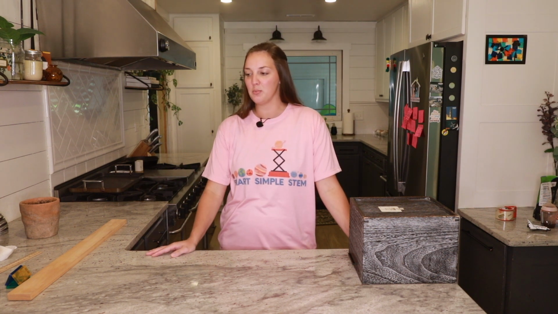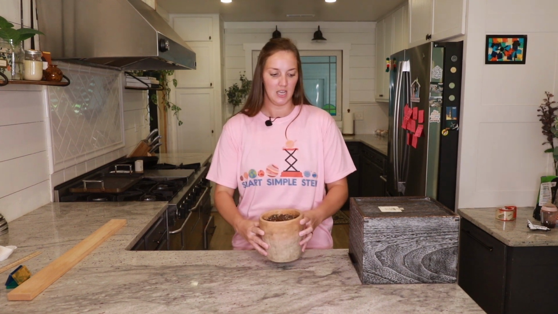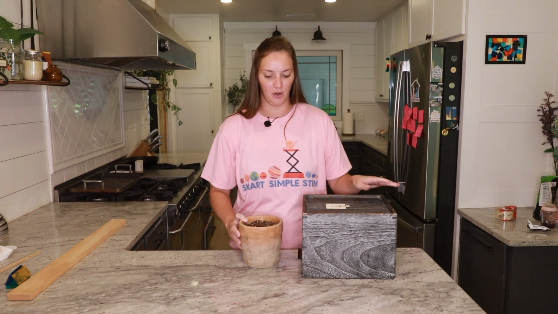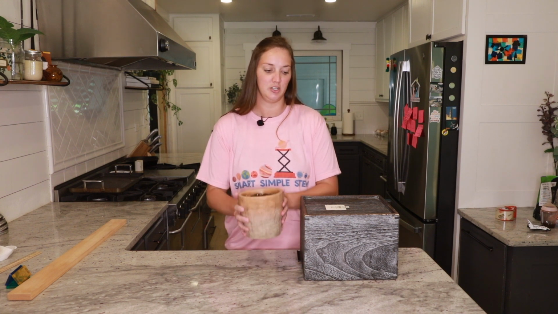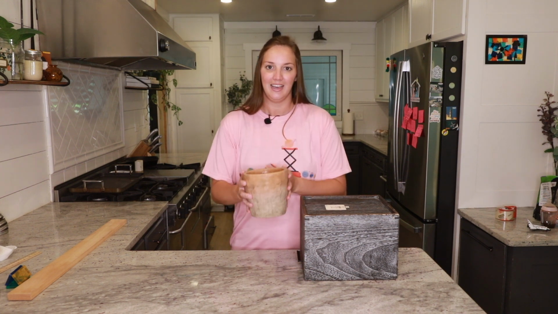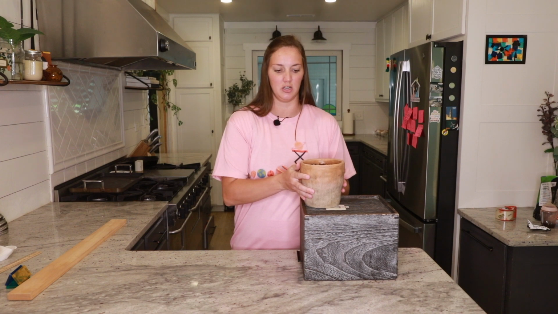So for y'all to have a better understanding of how these simple machines can help us every day, I have some very professional, very official examples to show you. So I have this pot of dirt. It's pretty heavy. And if I wanted to lift it from my counter to this box, it's not too bad, but it's a little bit of extra effort.